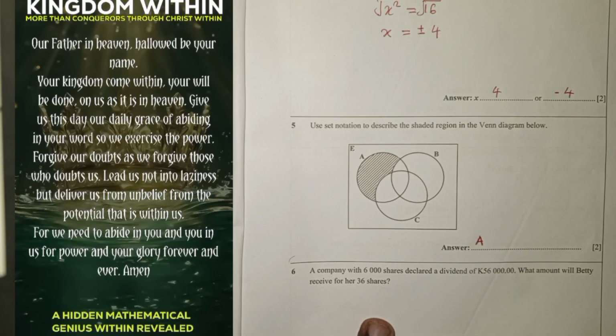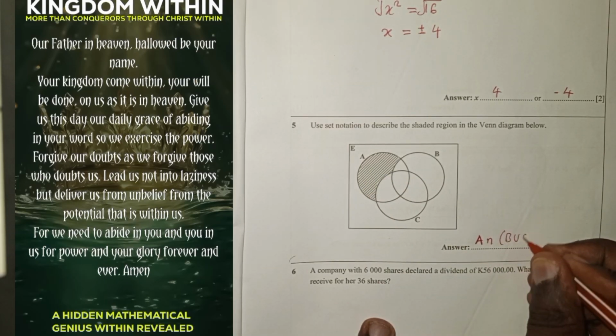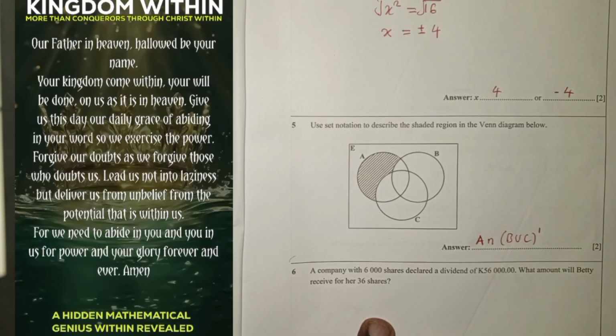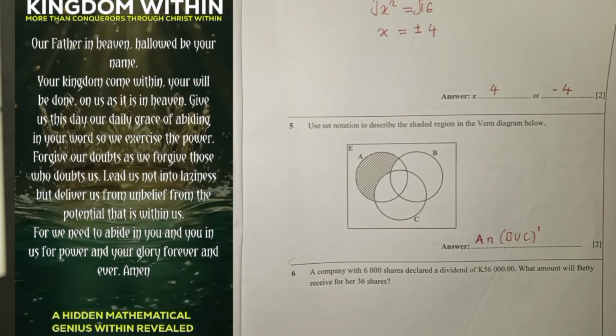And to subtract in sets simply means you introduce a complement. So it's intersection, then complement of what you are subtracting. So what we are subtracting is B union C. So this will be A intersection of B union C complement. So in short, we are saying we are subtracting B union C from set A. So this is the notation. We go to question 6.